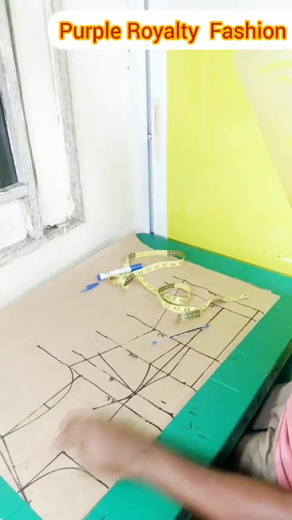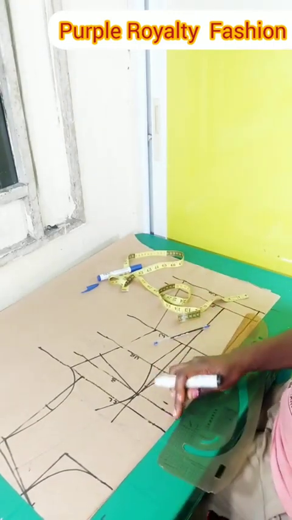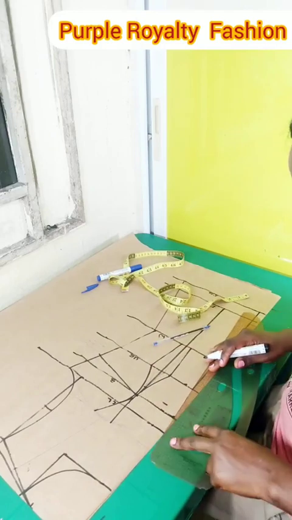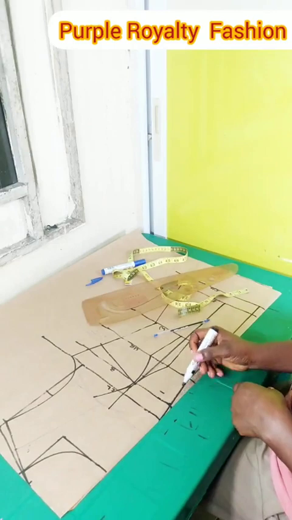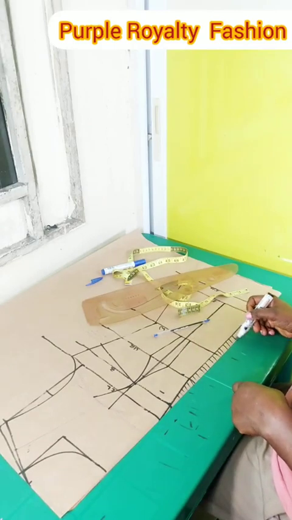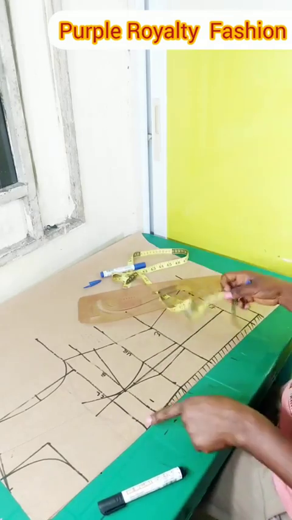Now I'm drawing another dart on this front part so that the front will lap well. So I took 0.5 on the under bust and on the full length, then I slanted it to the chest line like that. Okay, to where, over the chest line, my cup is starting from, so there will be a dart at that point so that the front will lap well.